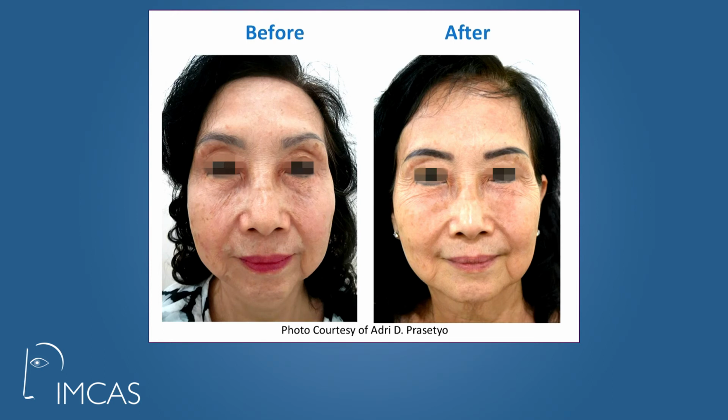But after I injected the total face, from the frontal, temporal, malar, and then the lower face, the pre-jowl and the chin, we can appreciate the secondary effect, which is skin stretching, and also the appearance of a pseudo lift, which helps to improve the patient's aesthetics.